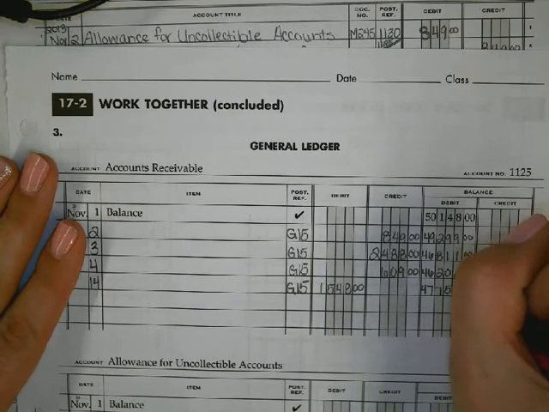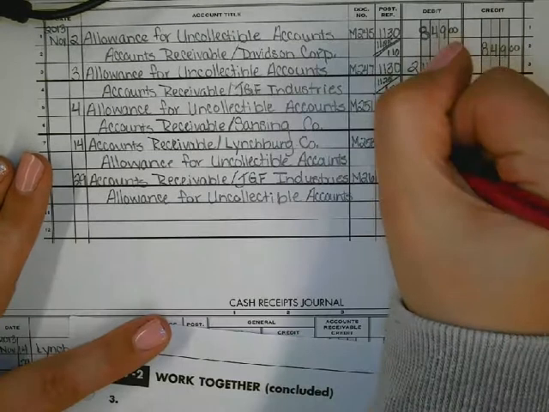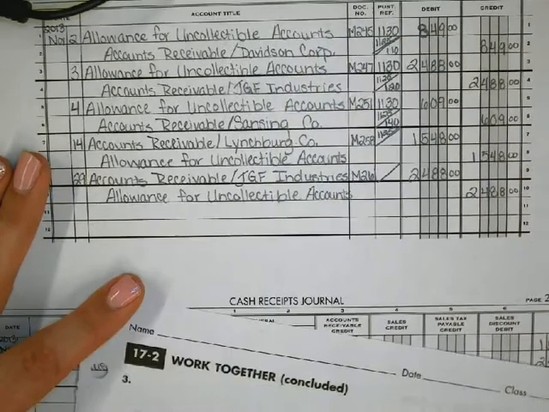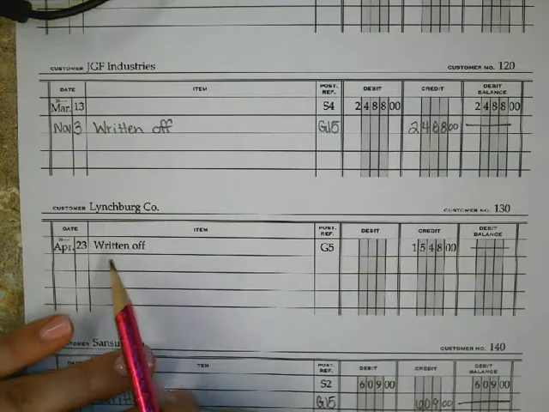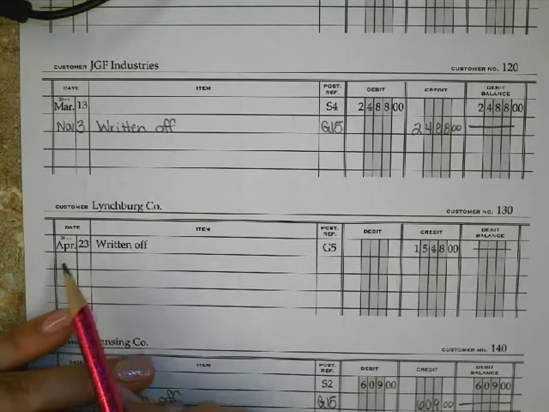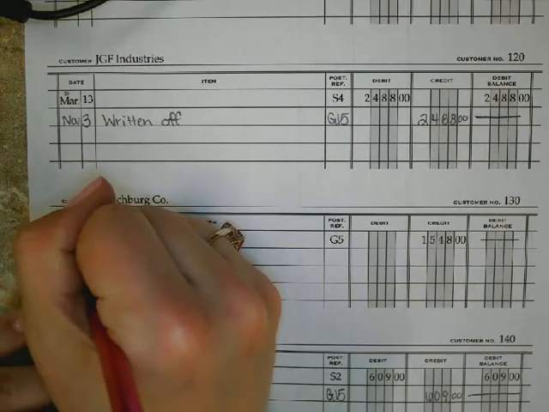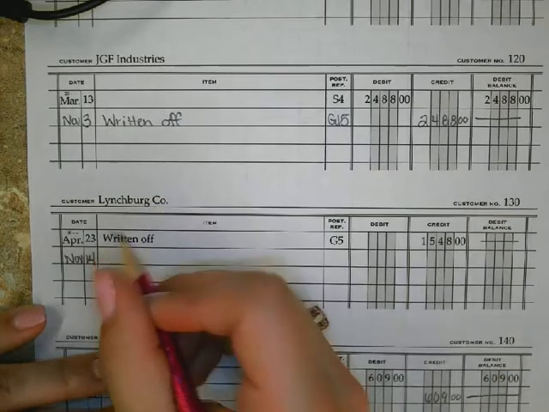Now the second part is going to be different. This Lynchburg Company, okay? When I go back and I look at my accounts receivable ledger, I see that I had previously written that off on April 23rd. Okay, so this is November 14th, right? I am reopening my account. So I'm going to write reopen account.